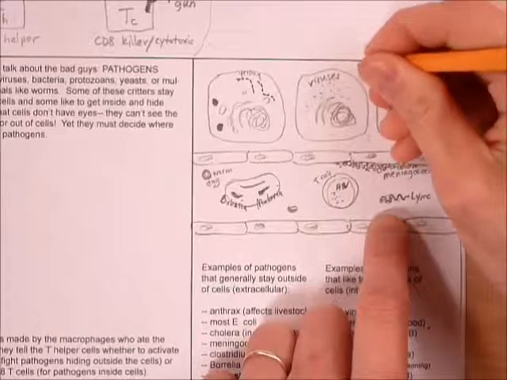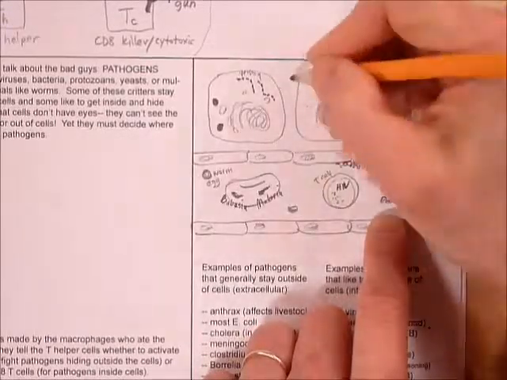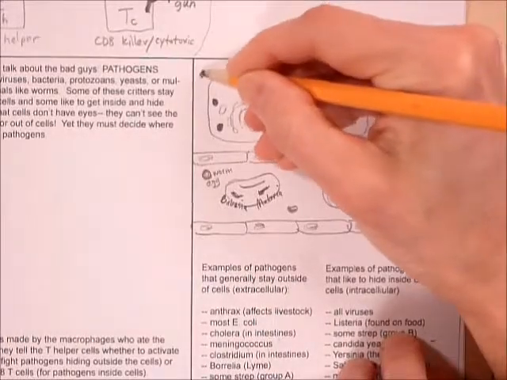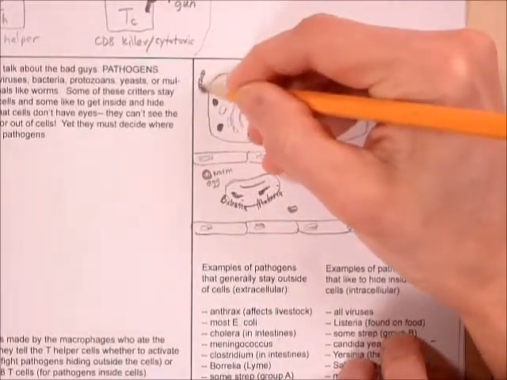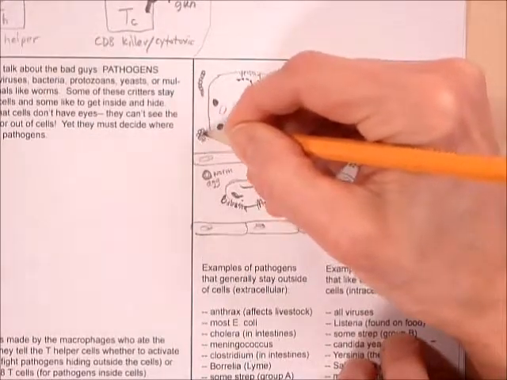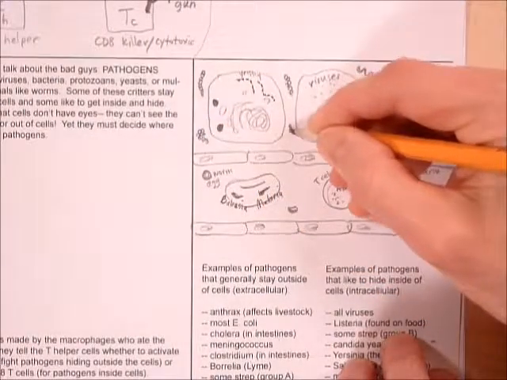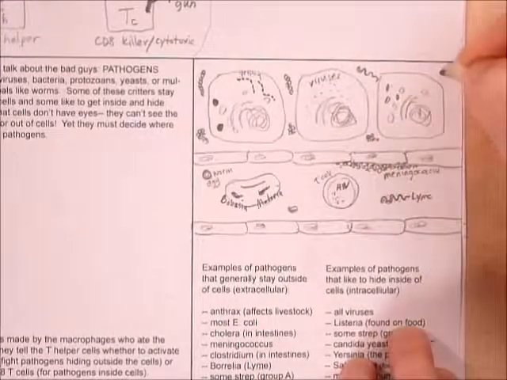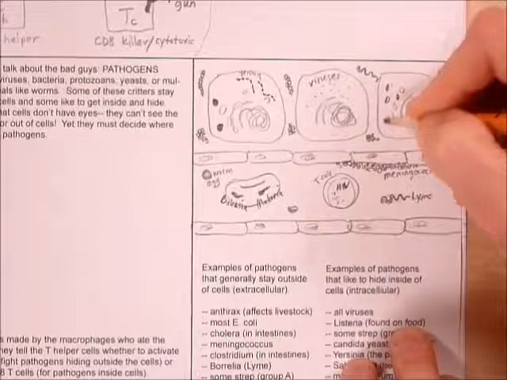So put a couple little pathogens outside. And then, let's see, strep is like a little chain. And staph looks like a clump of grapes. So we'll just put all these little pathogens in the extracellular space.